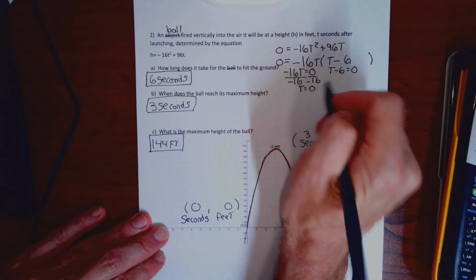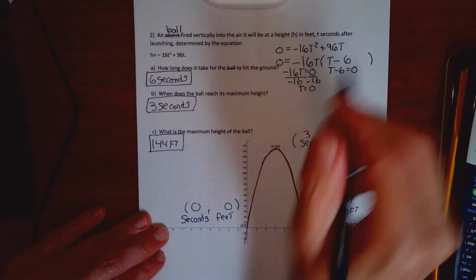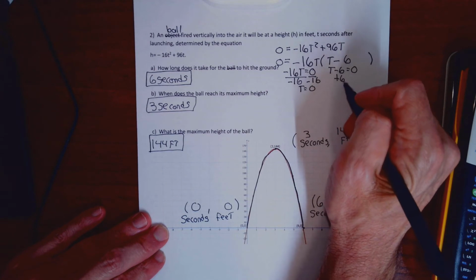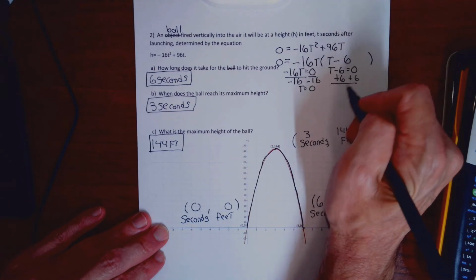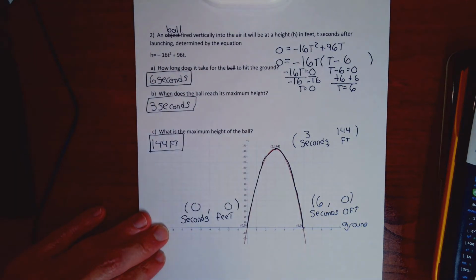And this tells me that it starts on the ground. This isn't how long it takes to hit the ground. And then this factor, adding 6 to both sides, gives me the 6 seconds it takes to hit the ground. Done with part A the best I can.